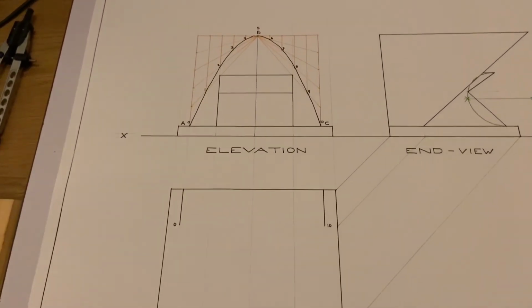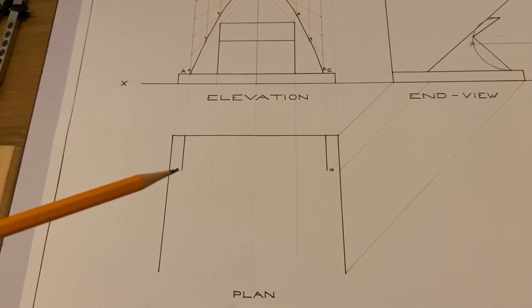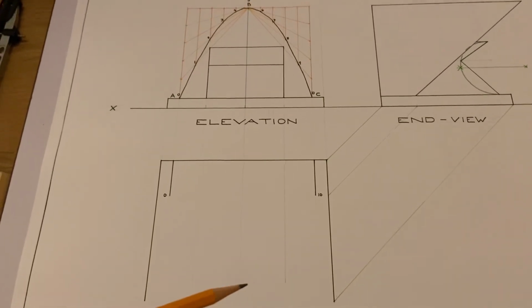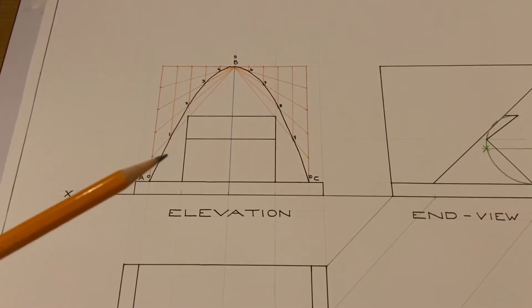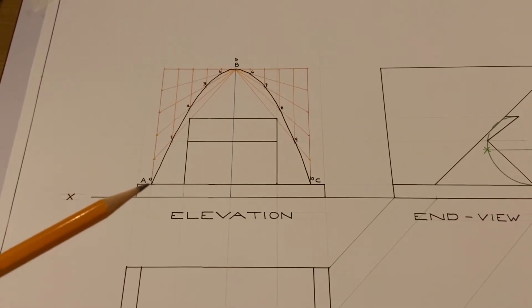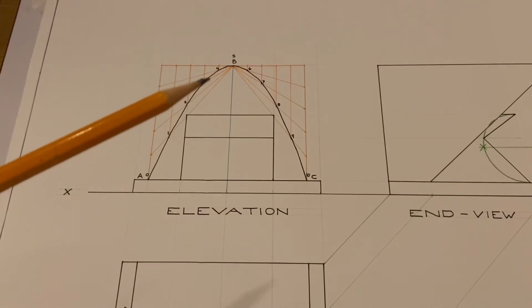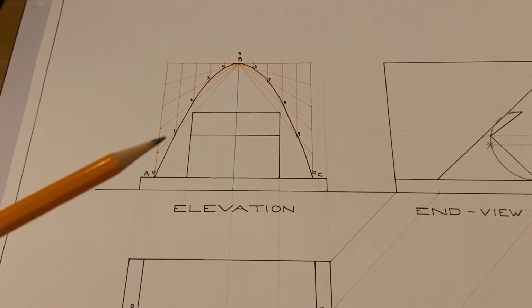Now, in order to get the points on the curve, because we need to get the curve now going from here and coming back to here, how are we going to do that? Well, first of all, we need to number the points in elevation. And the most obvious thing to do is the points that we actually found on the parabola. We will use those points. It'll just make things much neater.